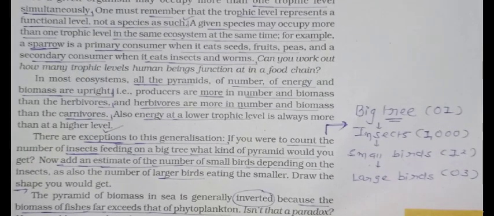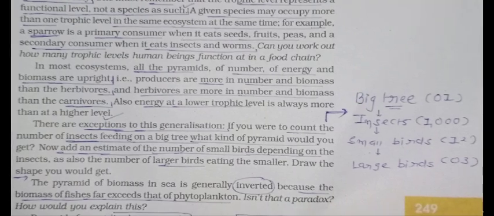In most ecosystems, all pyramids of number, of energy and of biomass are upright. It means producers are more in numbers and biomass than herbivores, and herbivores are more in number and biomass than the carnivores. Also, energy at a lower trophic level is always more than at the higher trophic level. Now see, there is one example. There are some exceptions to this generalization.